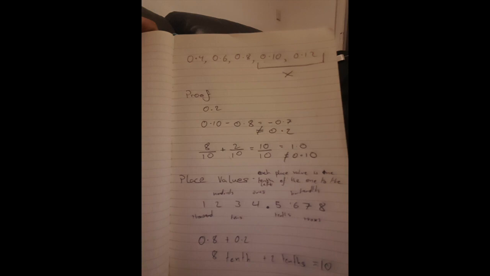This would be explained through the concept of place values, and that each place value is worth 10 of the previous place value. So 10 hundreds is 1,000, 10 tens is 100, 10 ones are 10, 10 tenths are 1, and so on and so forth. So when we are doing 0.8 plus 0.2, which is the gap, we're saying 8 tenths plus 2 tenths, which gives us 10 tenths, which is the same as 1.